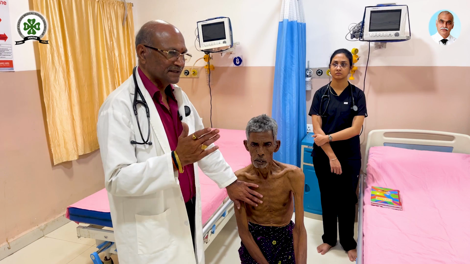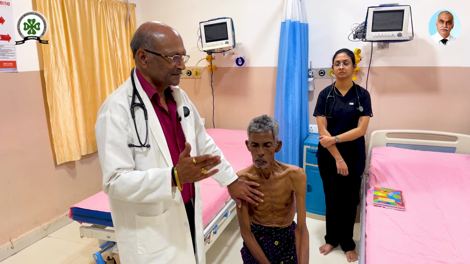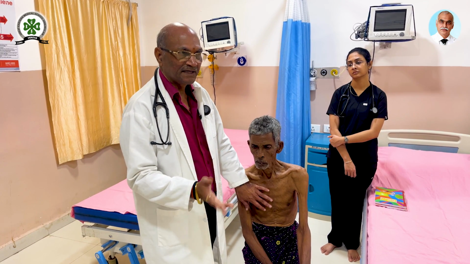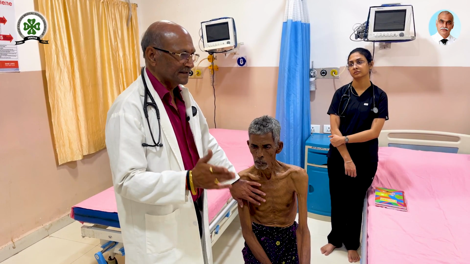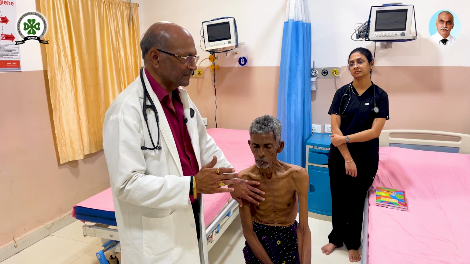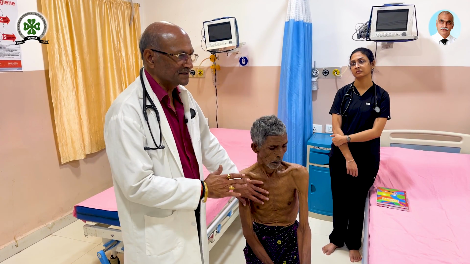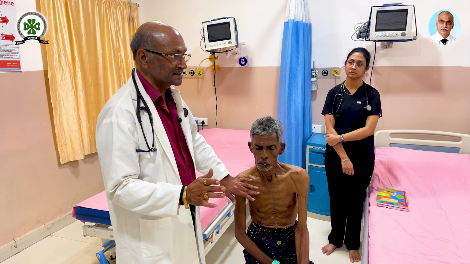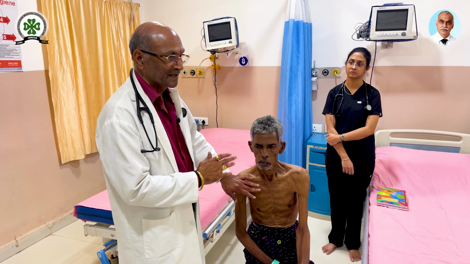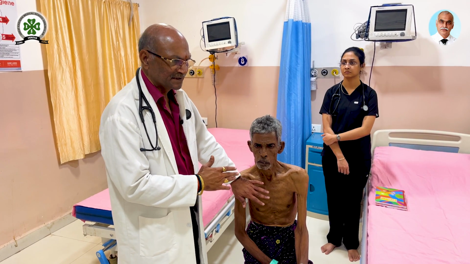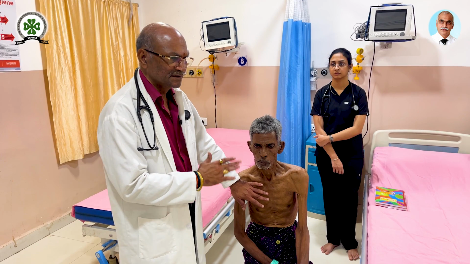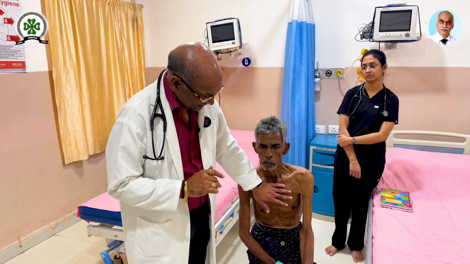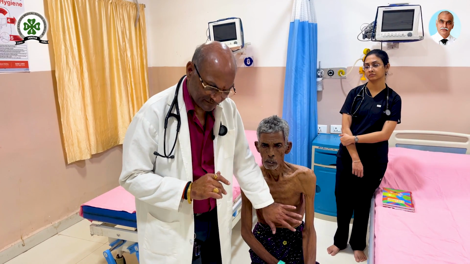That means if there is an abnormal space, the pathology is below the diaphragm, not above the diaphragm. In the other cases, you will not find the percussion dull note changing with inspiration. That happens in cases of pleural effusion and consolidation or mass at that place. That is one thing.